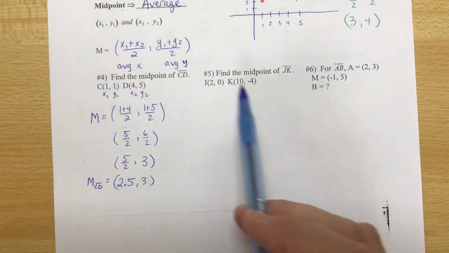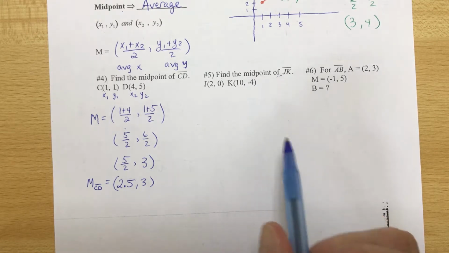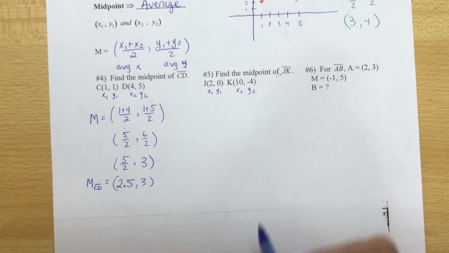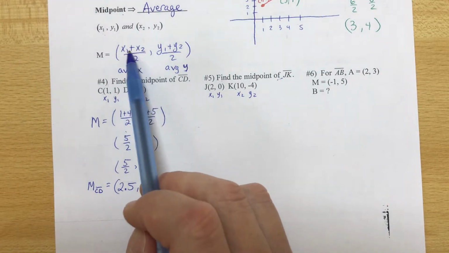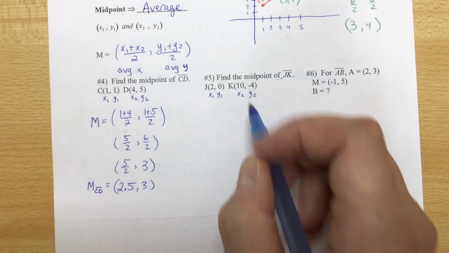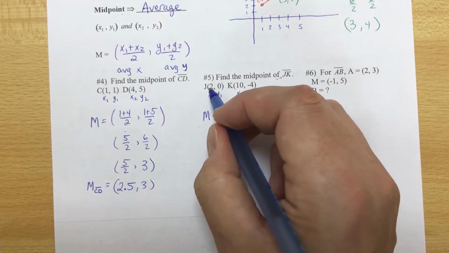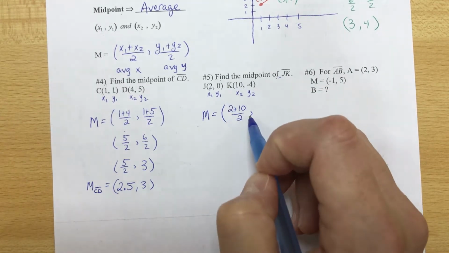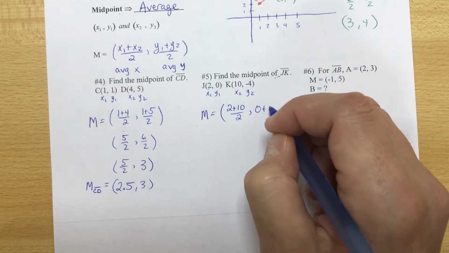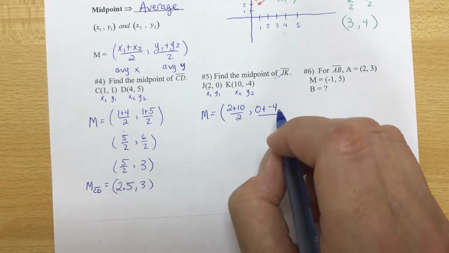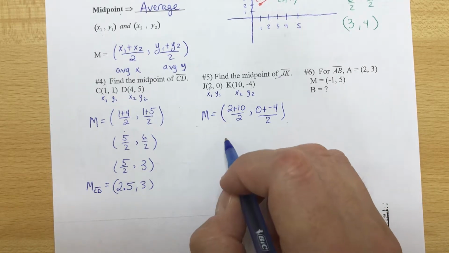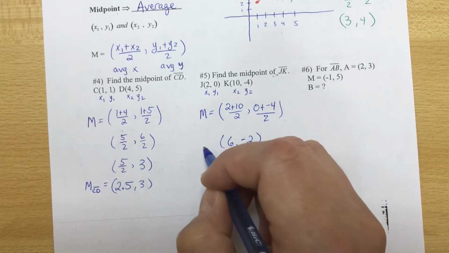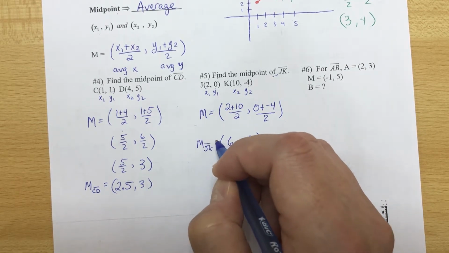Find the midpoint of segment JK. Well, x sub 1, y sub 1, x sub 2, y sub 2. How do we find a midpoint? We take the average of the x's and we take the average of the y's. So midpoint equals, the x's are 2 and 10, so 2 plus 10 over 2, comma, the average of the y's is we add 0 and negative 4, and then we divide by 2. That's 12 divided by 2, which is 6. This is negative 4 divided by 2, which is negative 2. So there's your midpoint for segment JK.